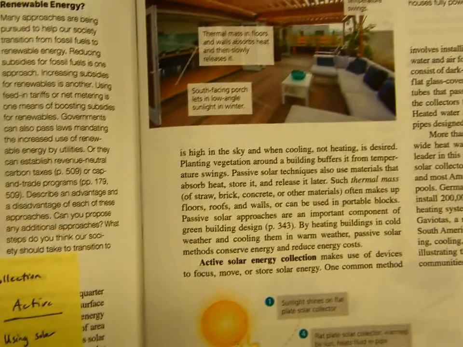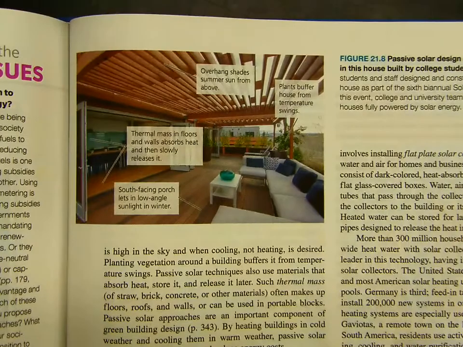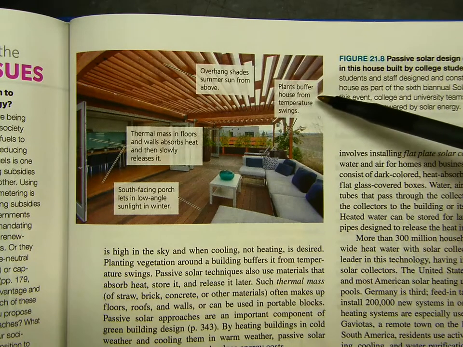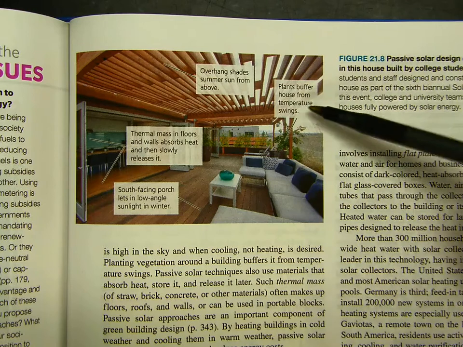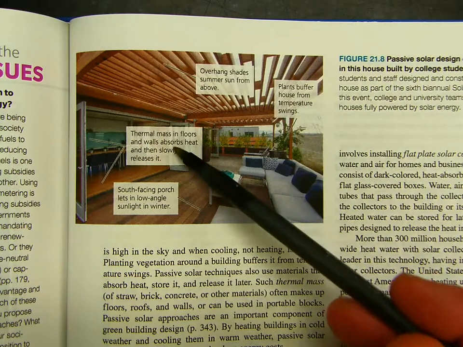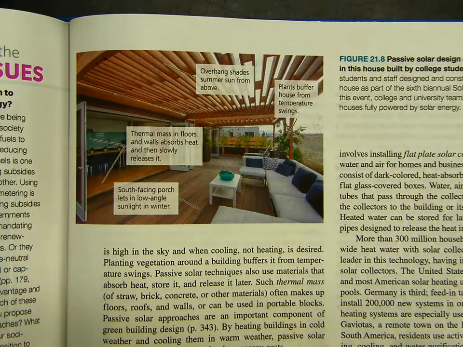So the picture up here on 585 shows some of those modifications. You can see plants buffer the house from temperature swings. You've got the overhang shades, you've got thermal stuff, a south-facing porch, all that. Those are the modifications to make it so those passive solar panels are working positively and helping your house rather than just being a waste of money.